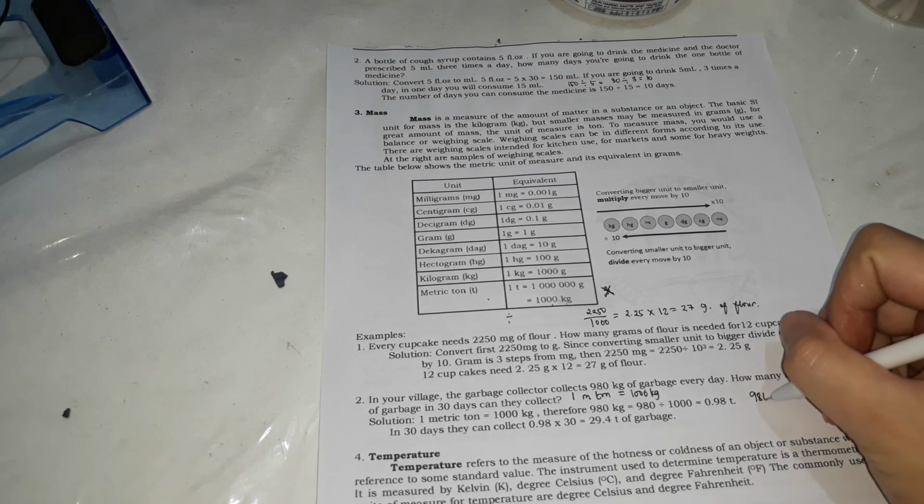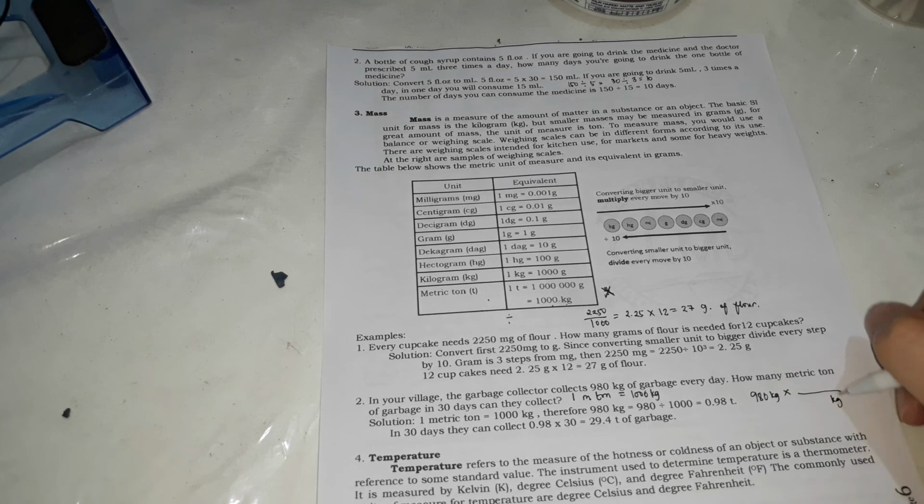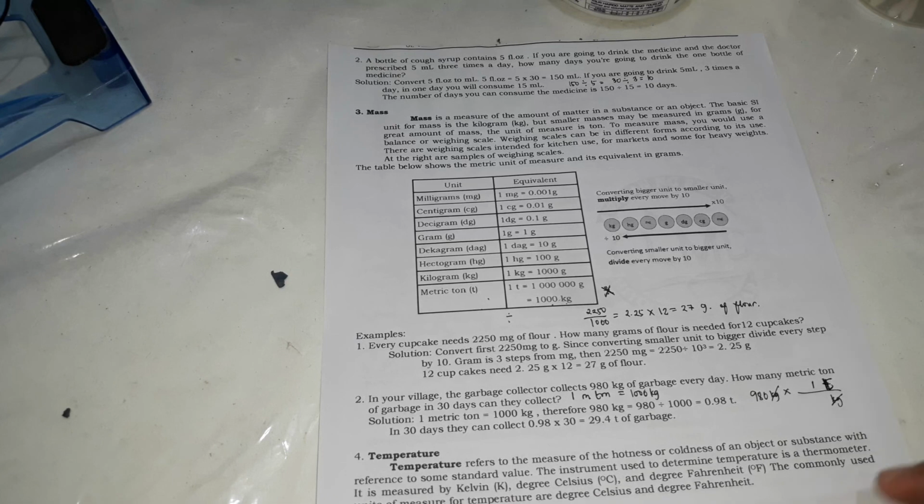980 kilograms times, kilogram sa baba para makancel, tapos ton or metric ton sa taas.